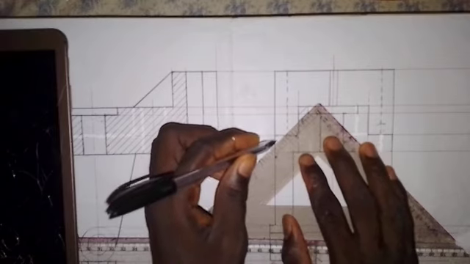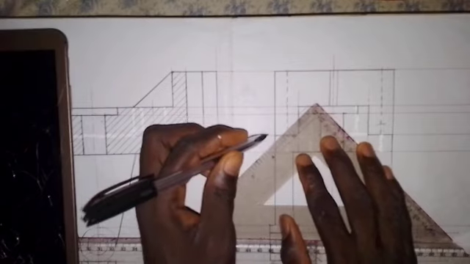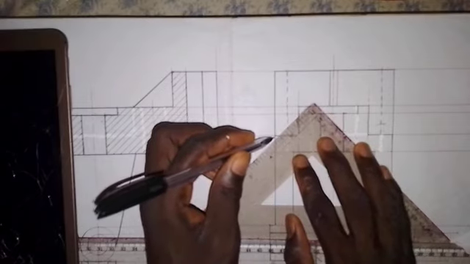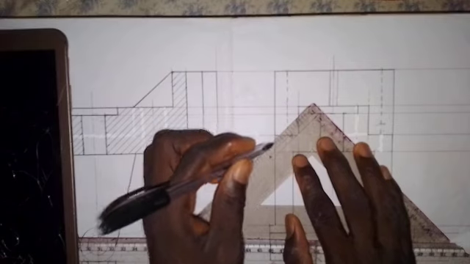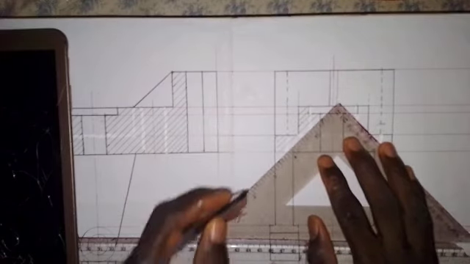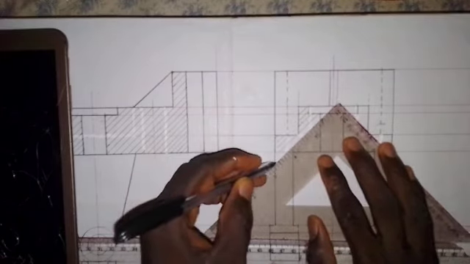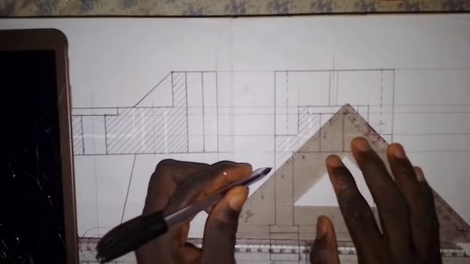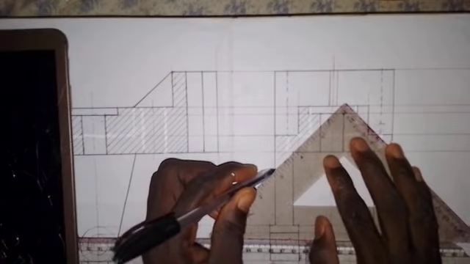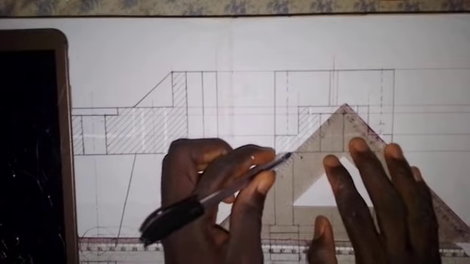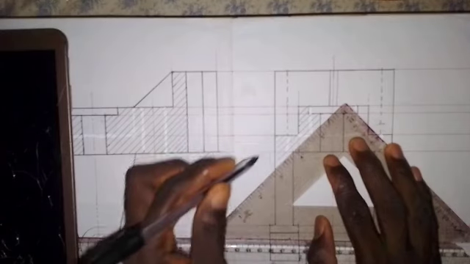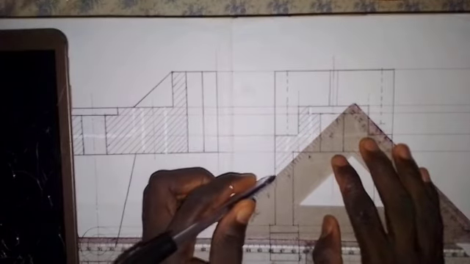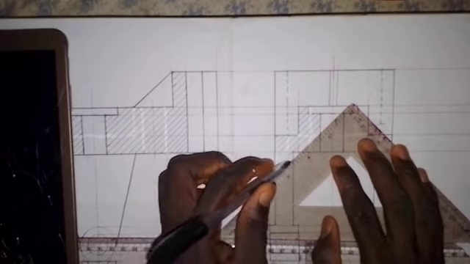The set square is moving. Alright, so we move on, drawing a line here, and we move to this side. The section lines are drawn within continuous lines, and they are equally spaced. They have to be equally spaced.